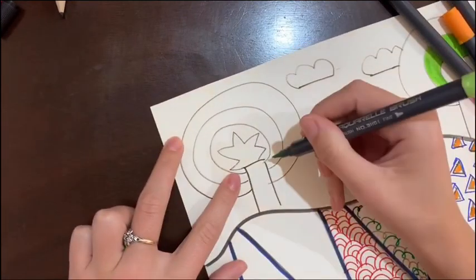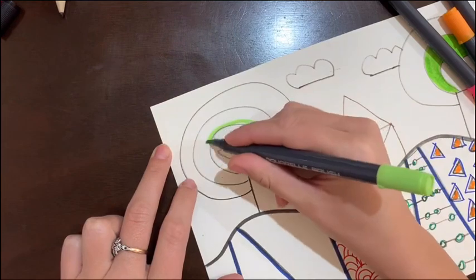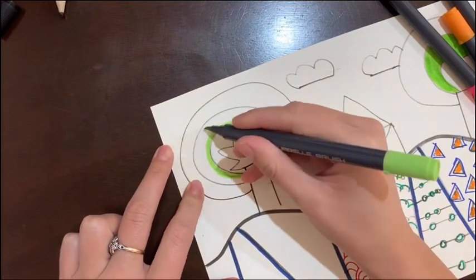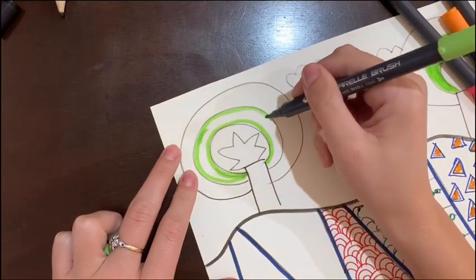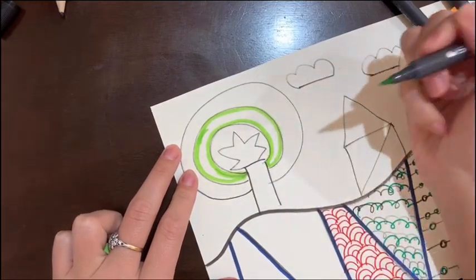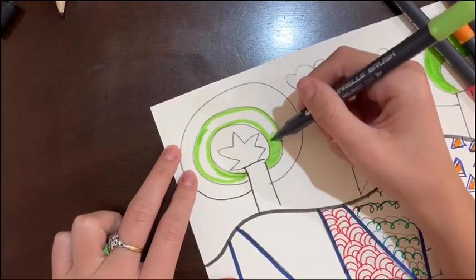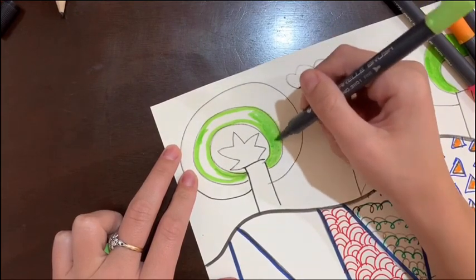Okay, I can color also here. One place. I always draw outline for myself, then I fill it inside like this. I think this is easier.